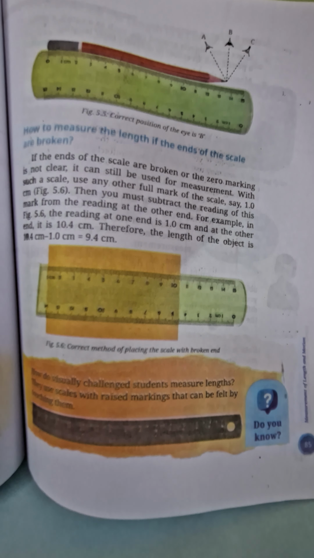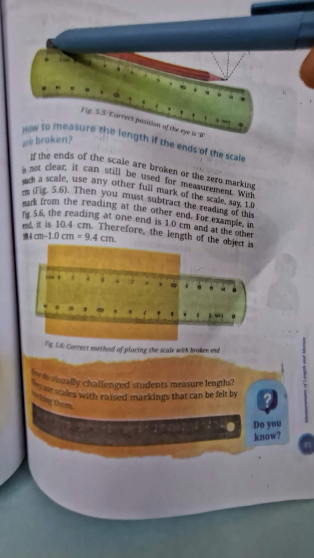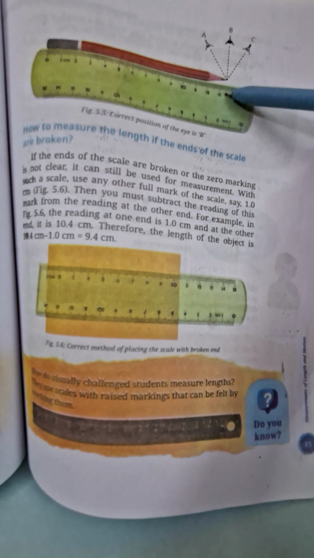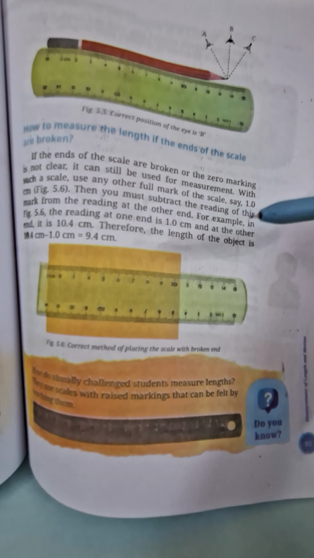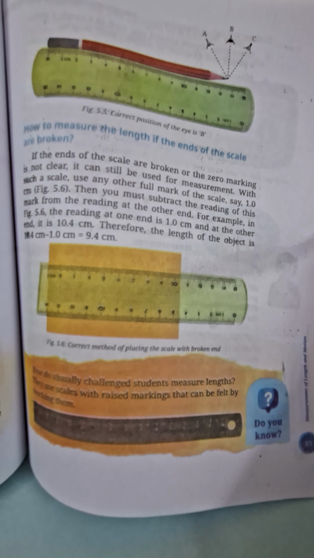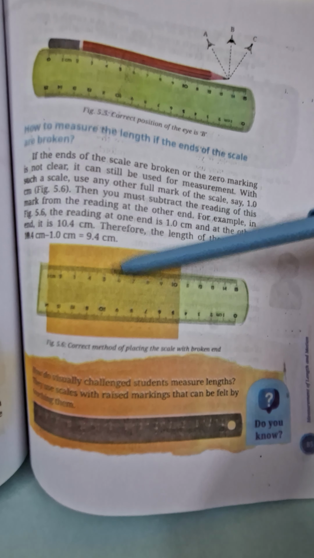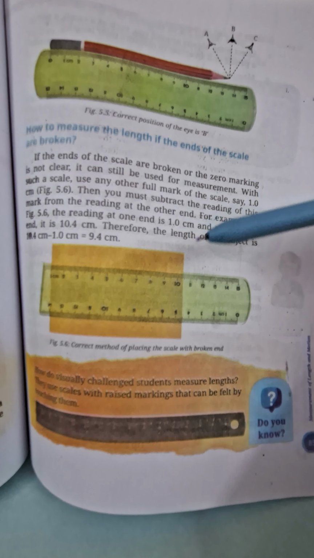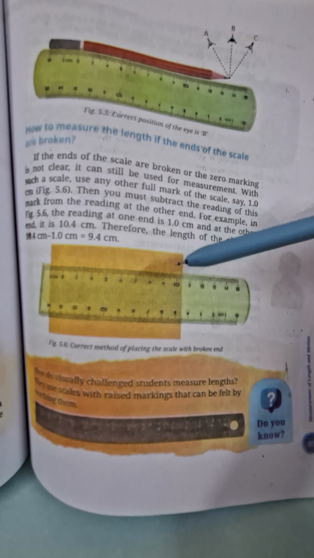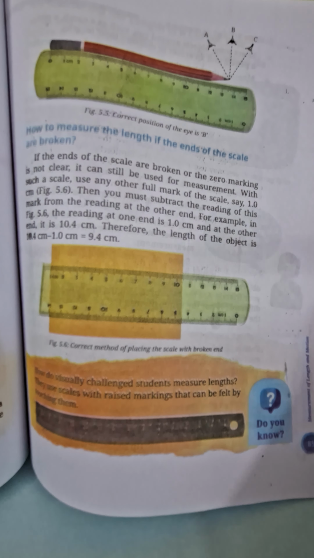Another point is that we have to mark 0 from the edge of the measuring object. We measure up to the last end of the object and we find out the length. Suppose the scale is broken, in those cases we find a suitable point from where we can measure. Suppose I say the scale was broken from here, I start from 2 and up to 10 I measure. So what will be the length of that object? The final reading minus the initial reading is equal to the length.